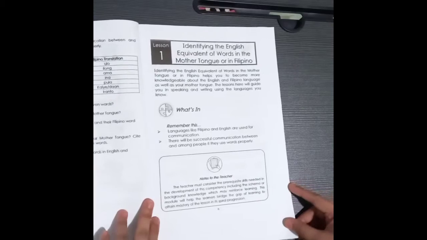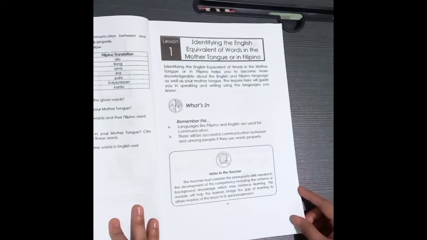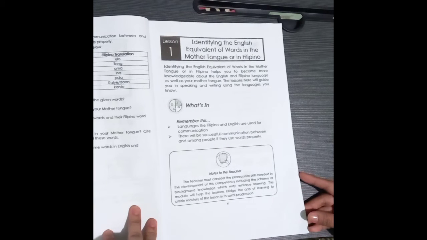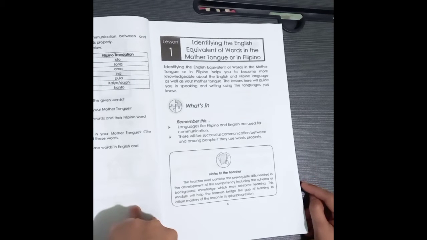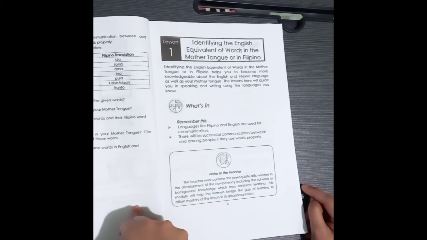Lesson 1. This is now our lesson. Identifying the English equivalent of words in the mother tongue or in Filipino. Identifying the English equivalent of words in the mother tongue or in Filipino helps you to become more knowledgeable about the English and Filipino language as well as your mother tongue. The lessons here will guide you in speaking and writing using the languages you know.